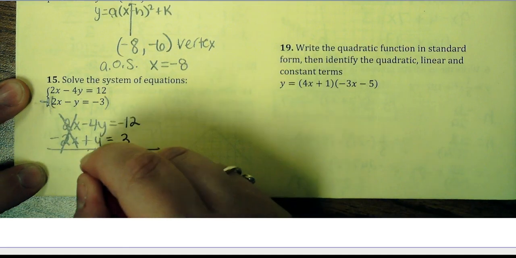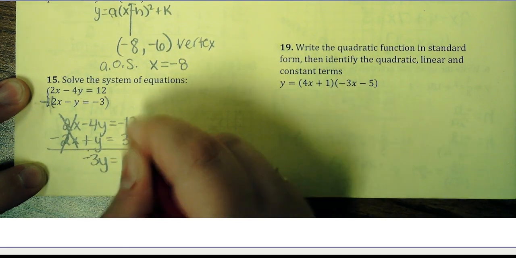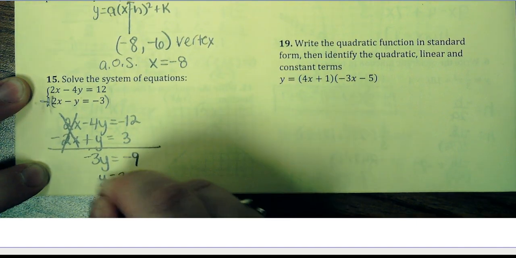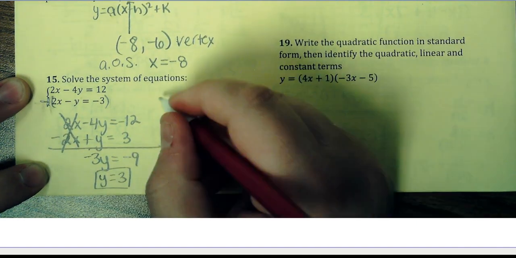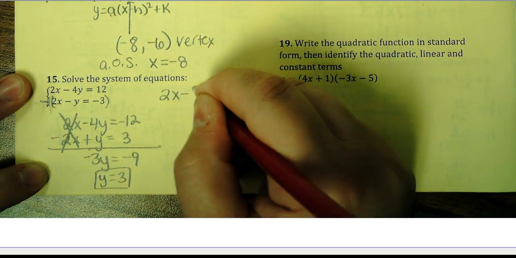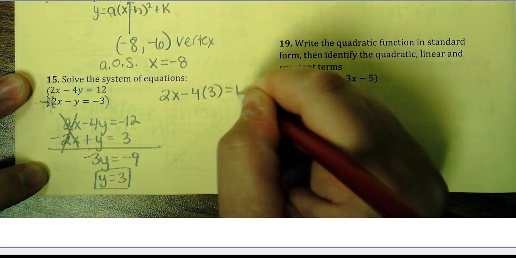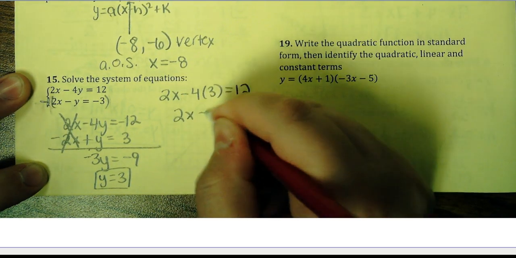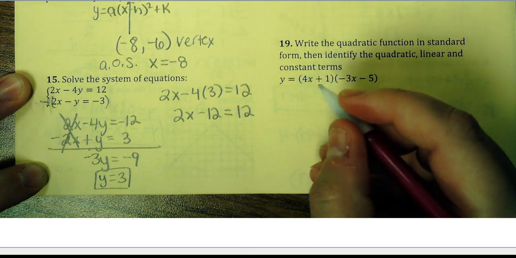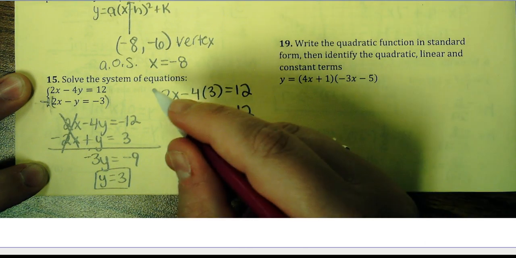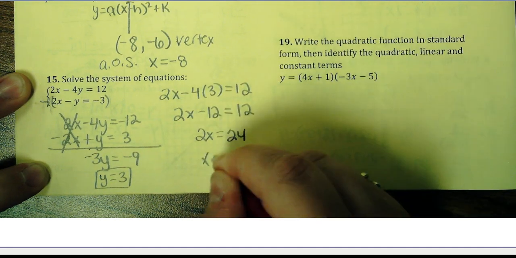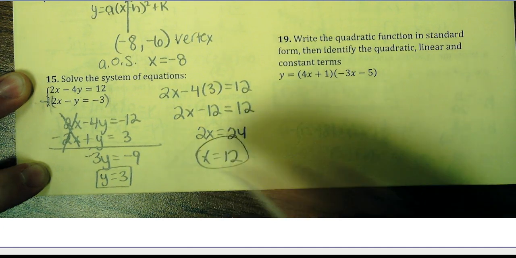Negative 4 plus 1, negative 3. Negative 12 plus 3 is negative 9. Y is going to end up being 3. And I just need to plug that back into either of the equations. So I'll do 2x minus 4 times 3 equals 12. And I'm going to add 12 to both sides. So x should be 12.